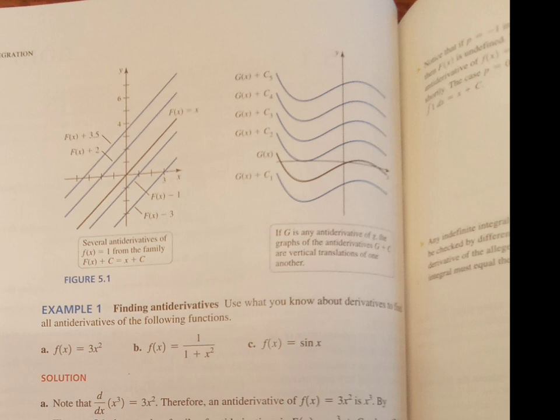And so if you look at these pictures, all of these have the same slope of the tangent line everywhere. Every single point has the exact same tangent slope. And so if we took the derivative of all of these, we would get the same derivative. The only difference is the height.